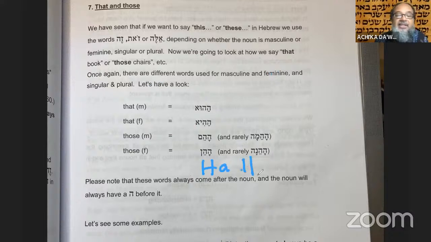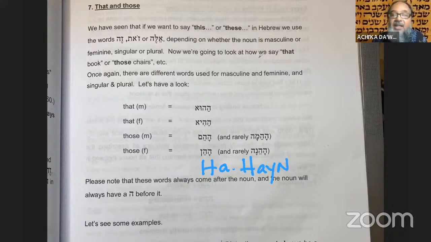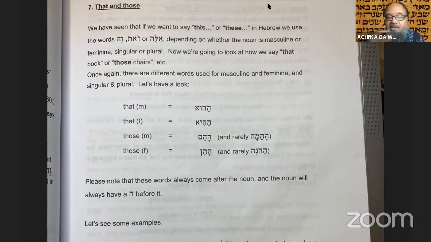The next letter is a hey, so there's an H, two dots, A-Y. The last letter is a final nun. How do you say that? Haain. So we've got haaim, and we've got haain. You're not going to remember all this. It's just information, just familiarizing yourself with it.